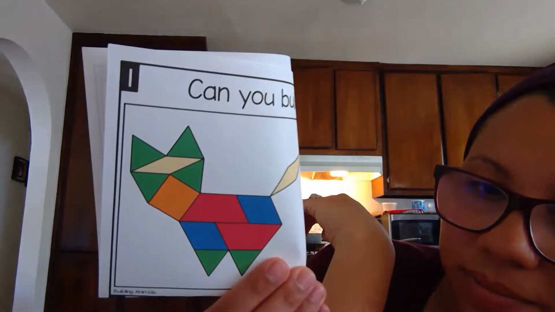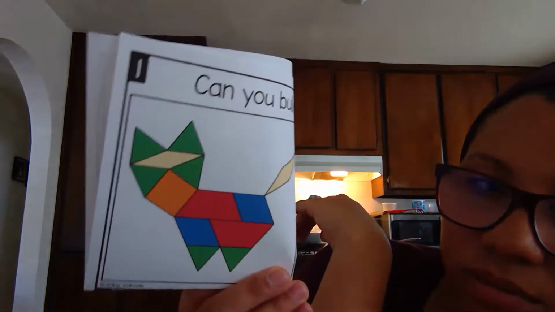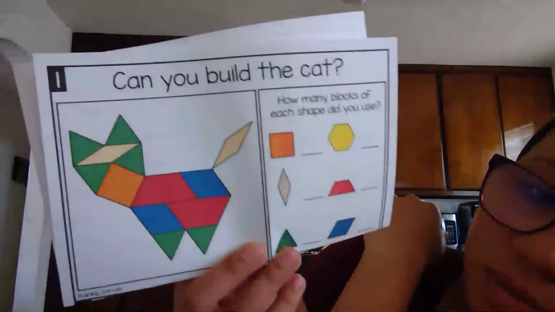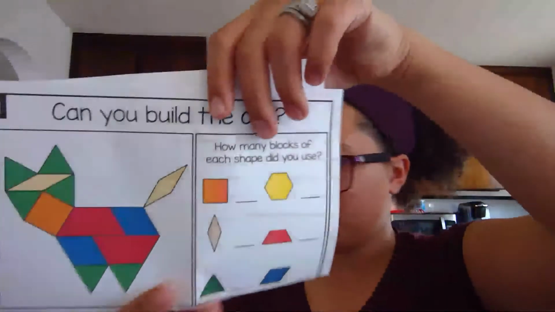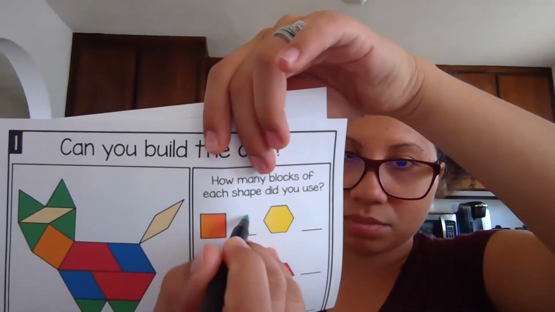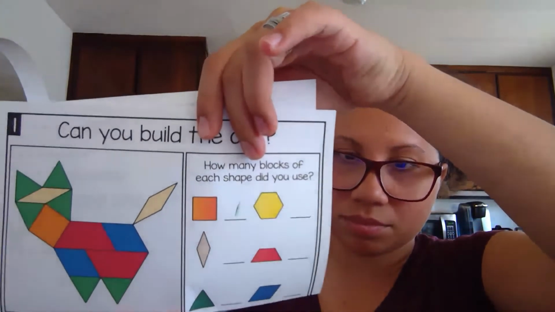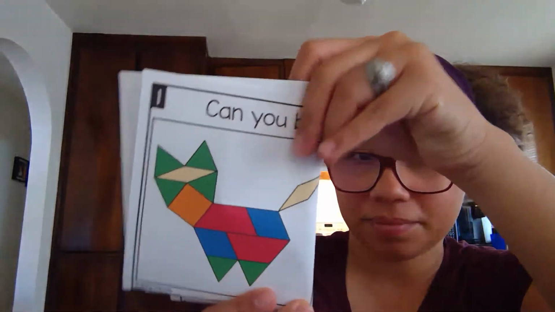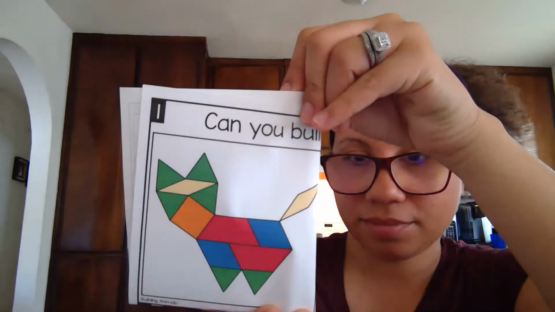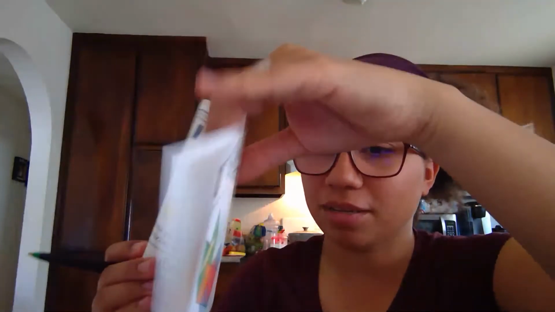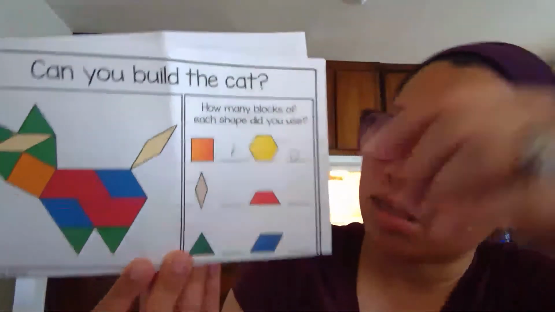Does that help? There we go. I agree. There's one. Great. How many hexagons do we see? Do we see any hexagons in this composite? So yeah, there are no hexagons. Nada.